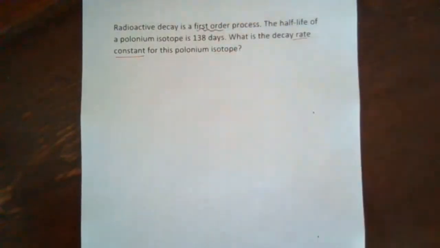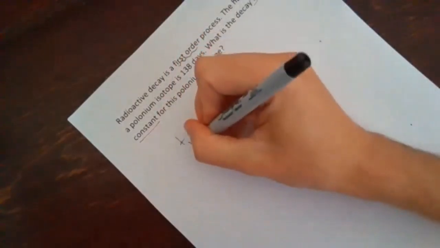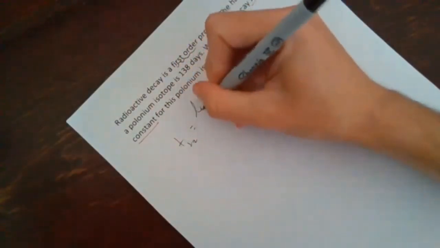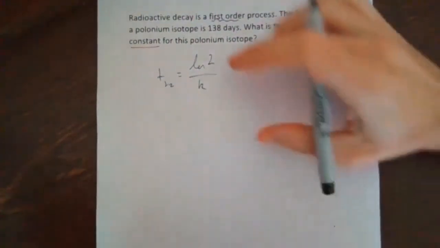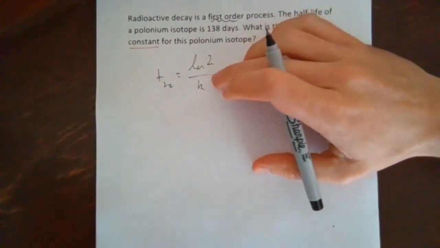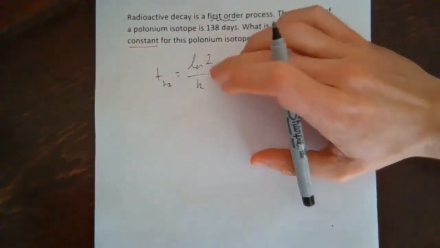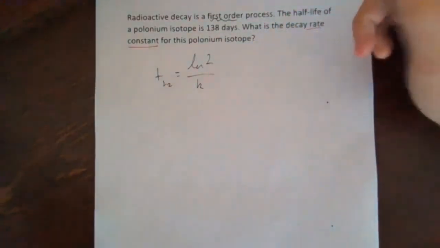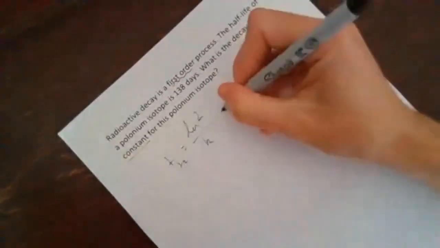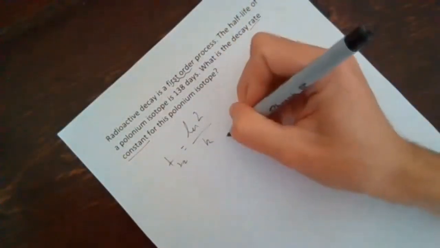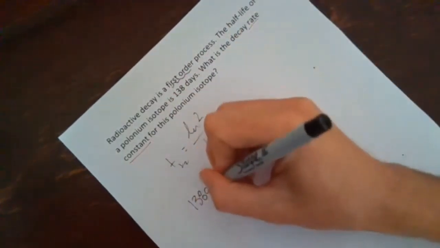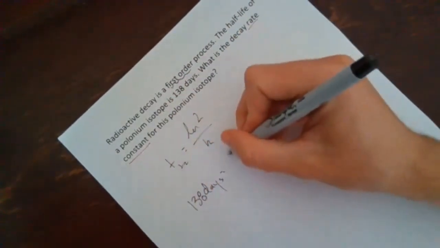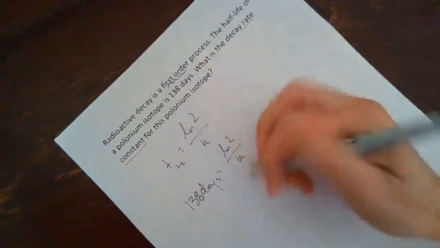And so it's important that we know that this is first order, because the half-life equations we have vary based on the order. So ln2 divided by k. This is really important that it's first order because we don't need to know the initial concentration then. And so we are all good there. So we can go ahead and solve for k, plugging in everything else. ln2 is a number, so I have 138 days, the half-life, is equal to ln2 divided by k.